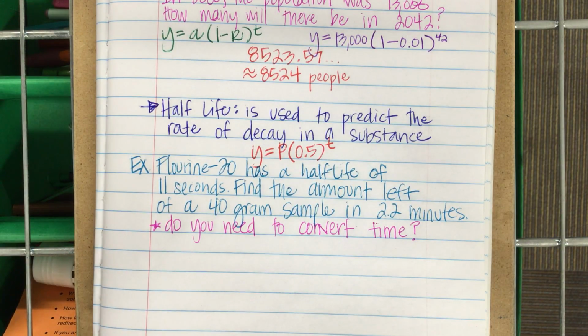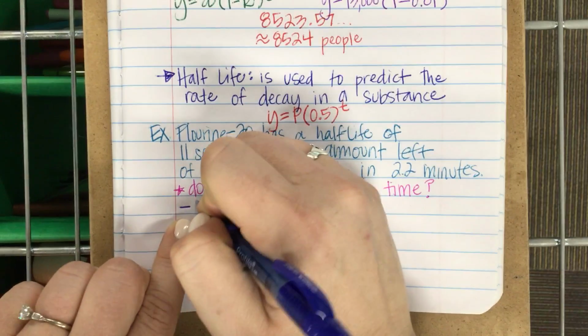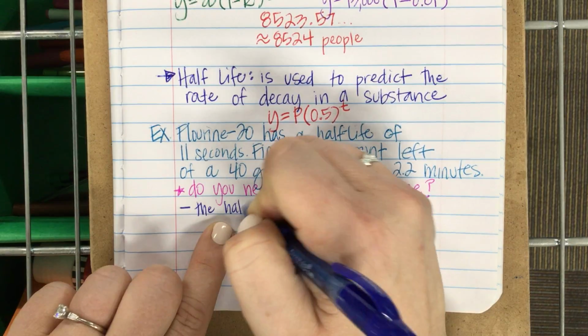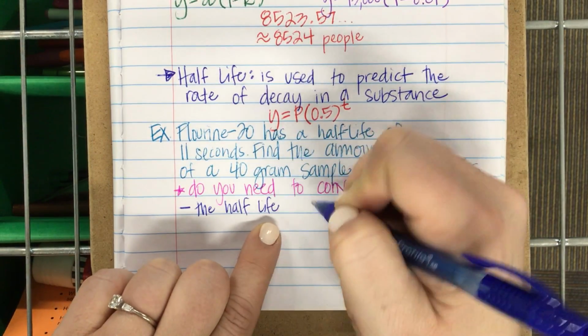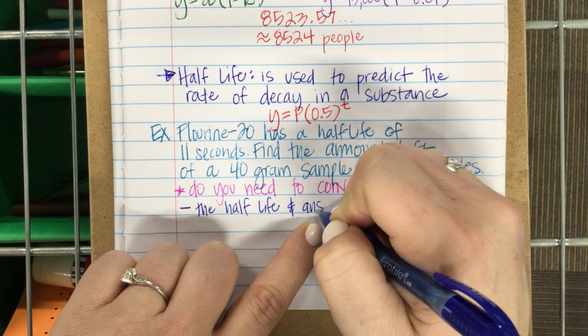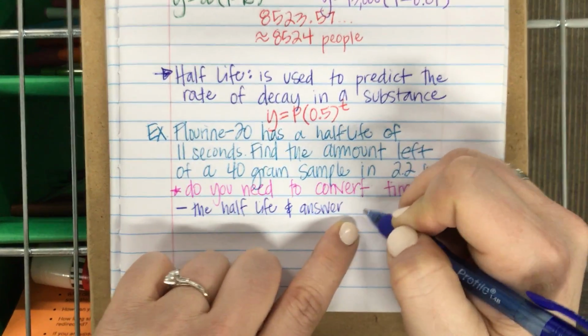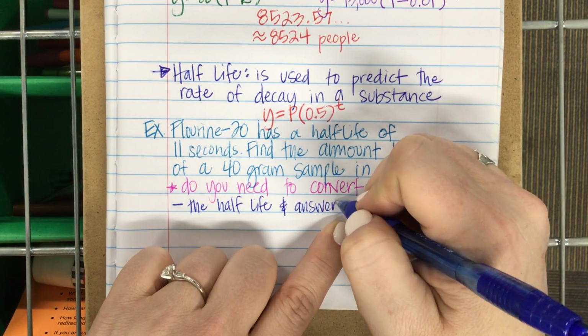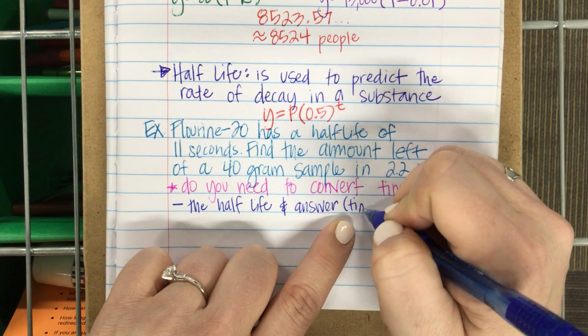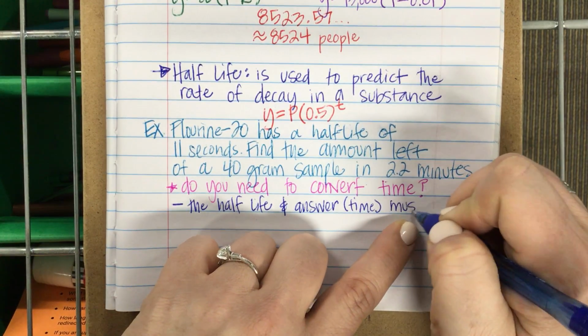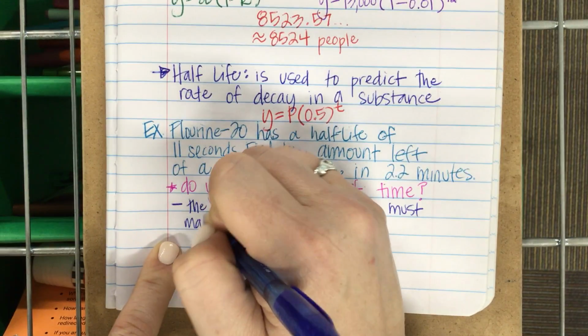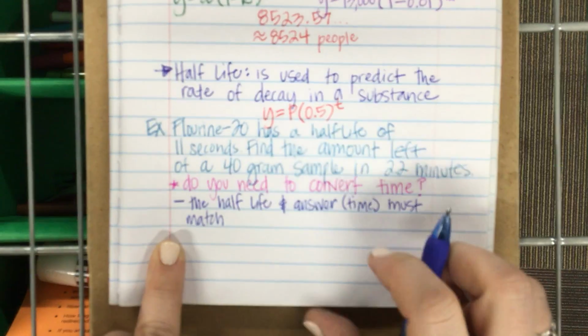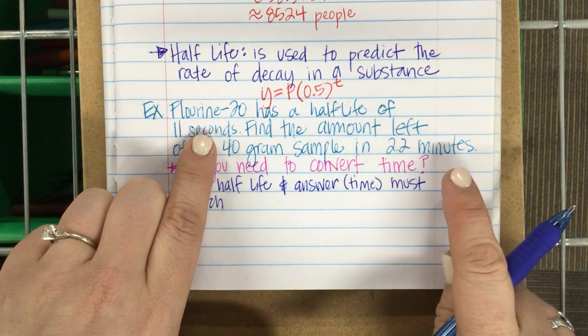I have to figure out my t value. I have to say to myself, okay, the half-life and answer time must match. Right? I've got seconds and I've got minutes.